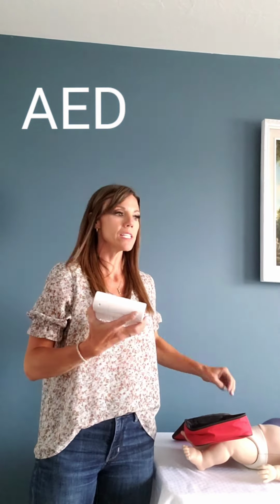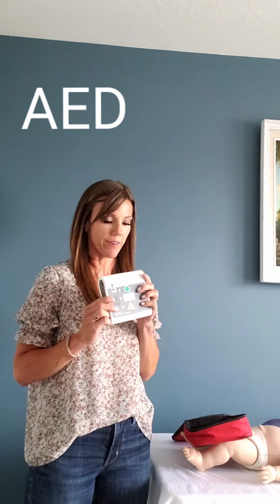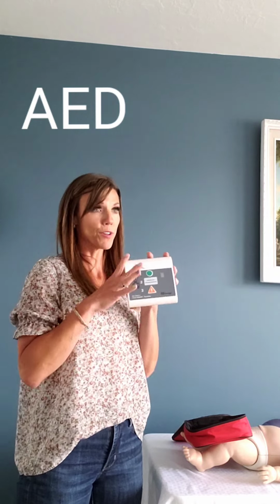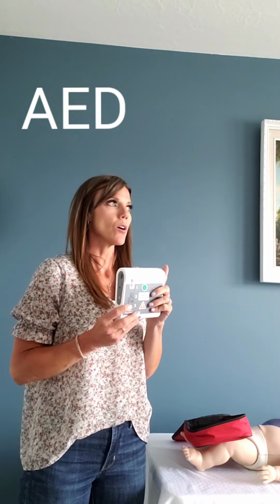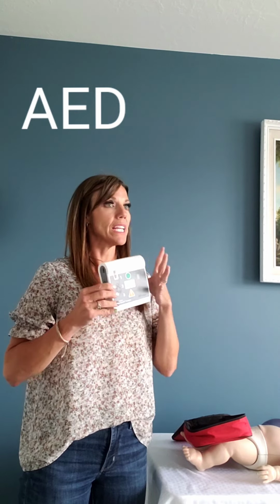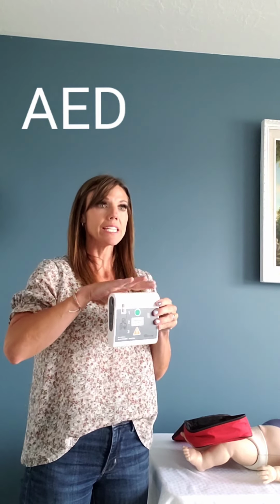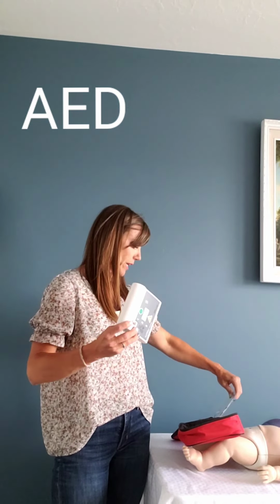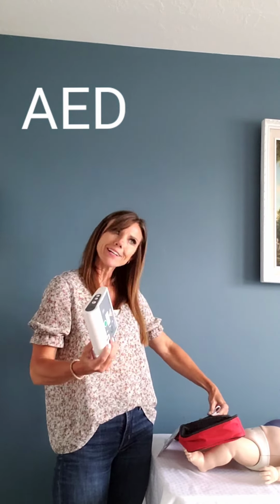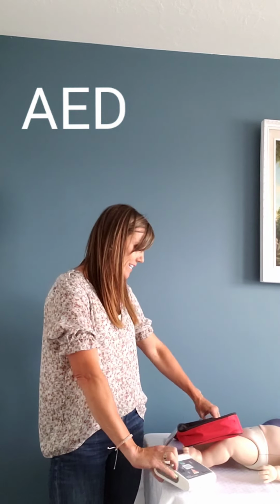Okay, so we are going to talk about AEDs right now. AEDs are awesome. So first off, know an AED is also called a defibrillator. So if you ever hear someone say like we need to defibrillate them, an AED is a defibrillator. It's an external defibrillator. So an automatic external defibrillator, that's what AED stands for.